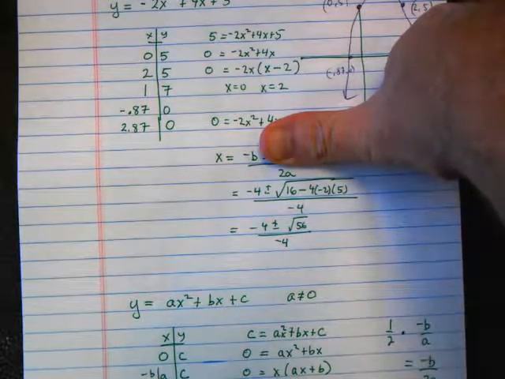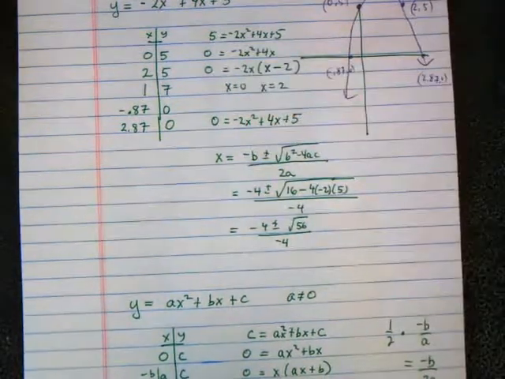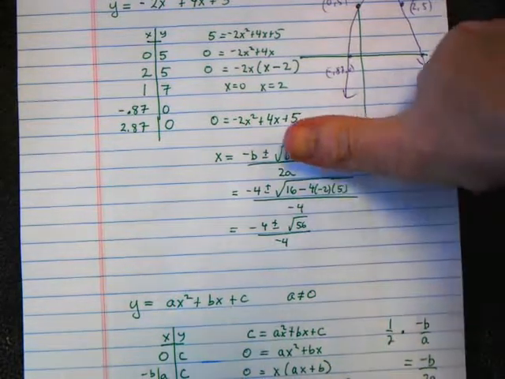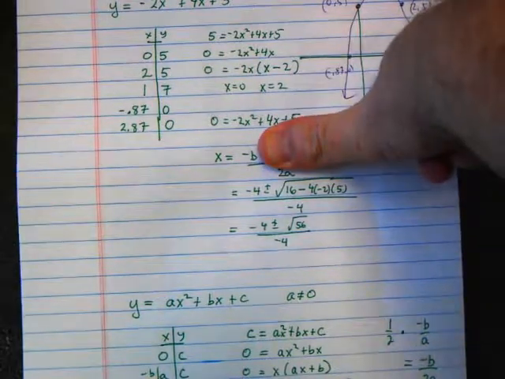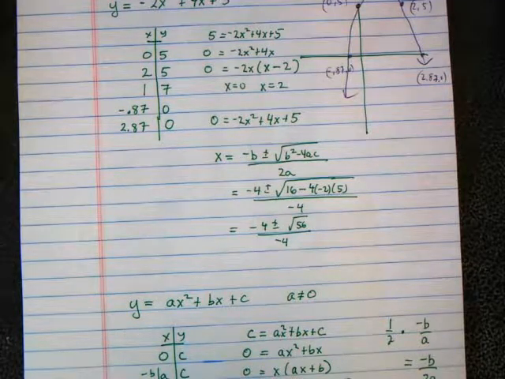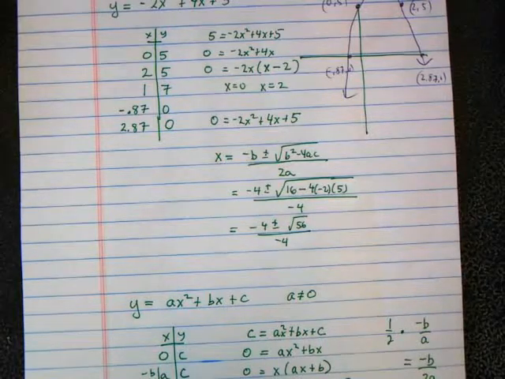Vertex. No, not vortex. Vertex. There's a difference between vortex and vertex. So, the vertex formula is a piece of the quadratic formula. So if you've already memorized that quadratic formula, you get the vertex formula for free. It's a bonus package for memorizing the quadratic formula.